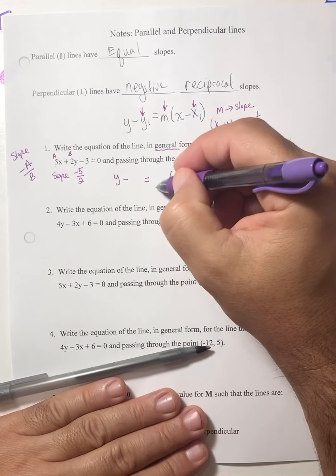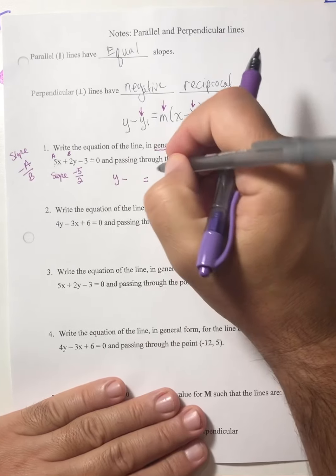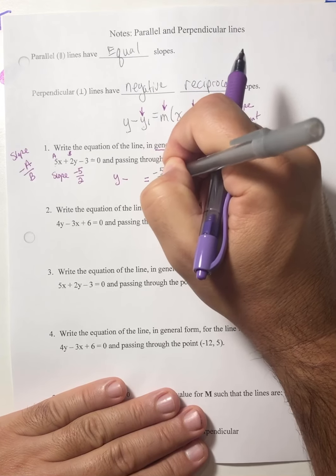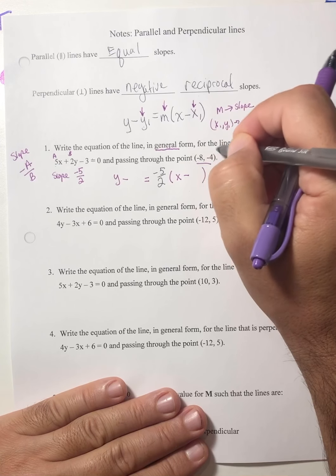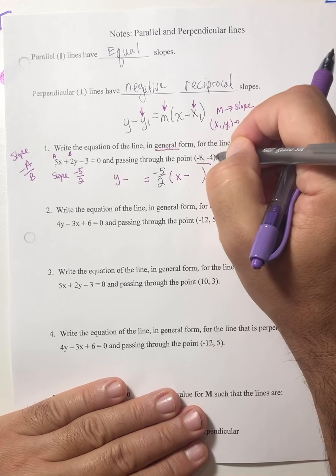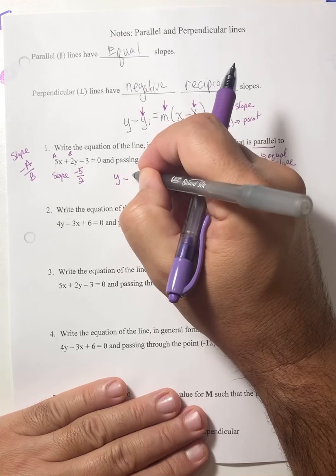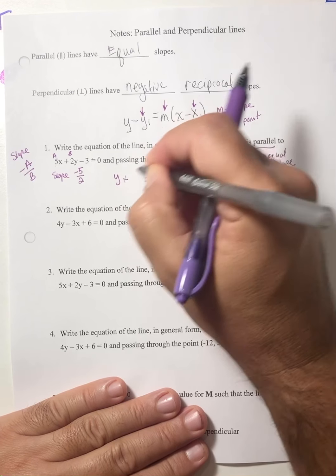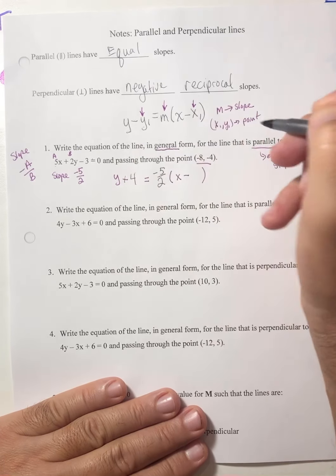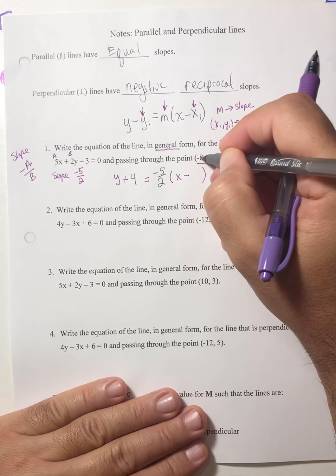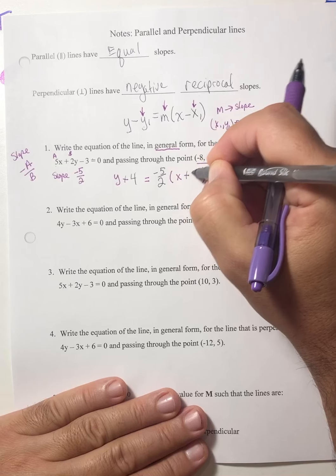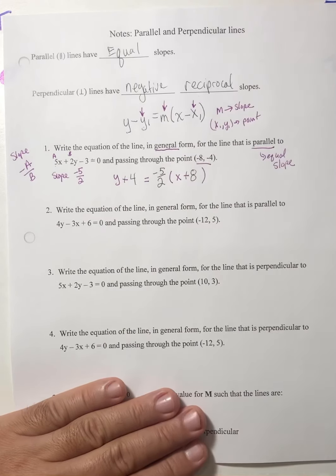Well, the slope goes right here, -5 over 2. And then our point is -8, -4. So the -4 is the y. So double negative, so plus 4.